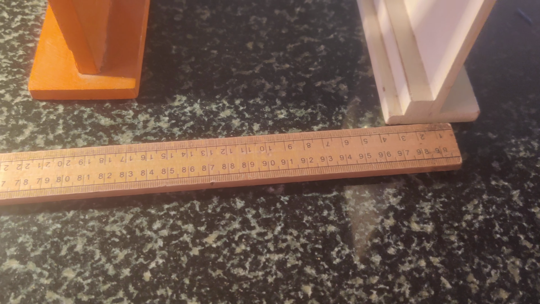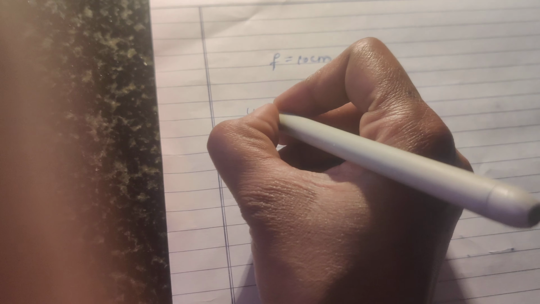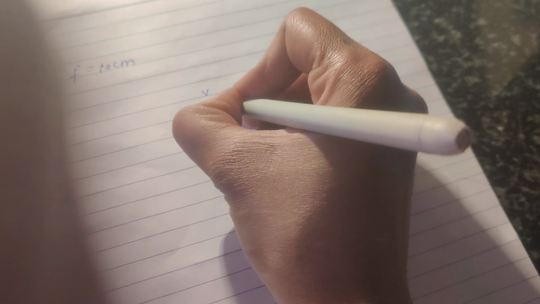Here we can see the image distance is around 19.5 centimeters. We will be noting down the values of u and v. This is the screen and this is the pole, both in centimeters. This is 19.5.